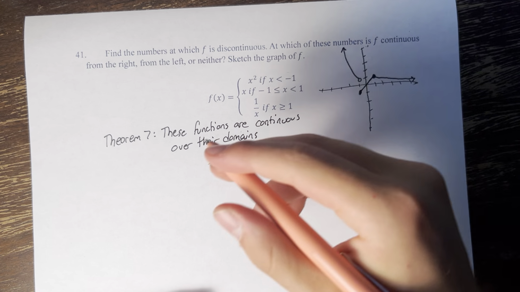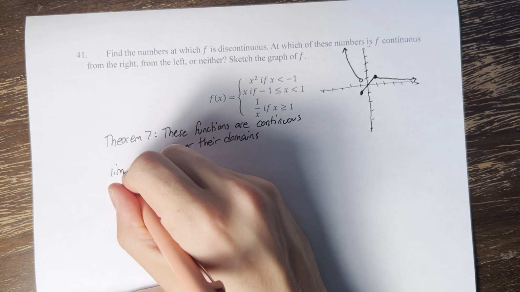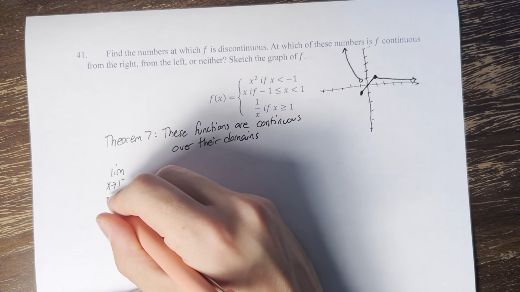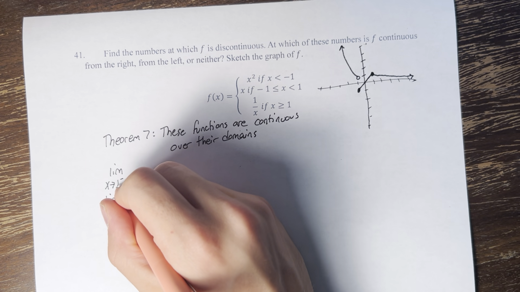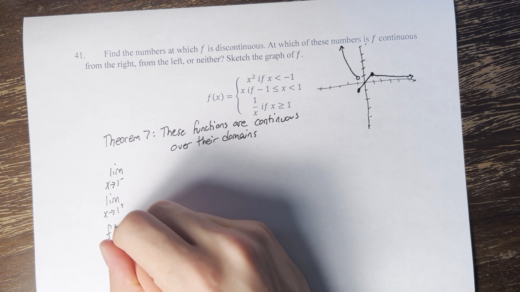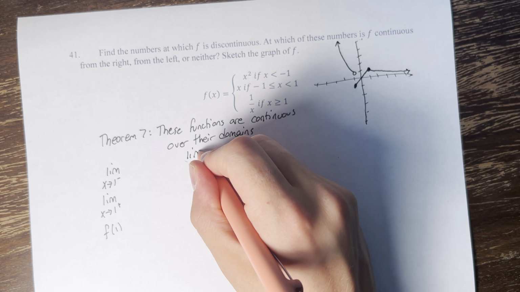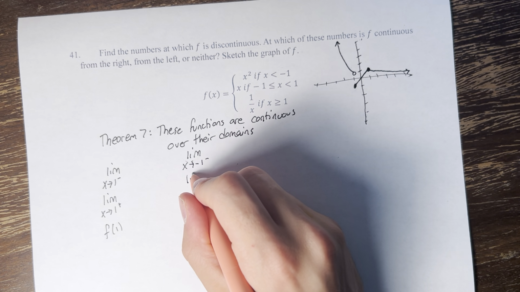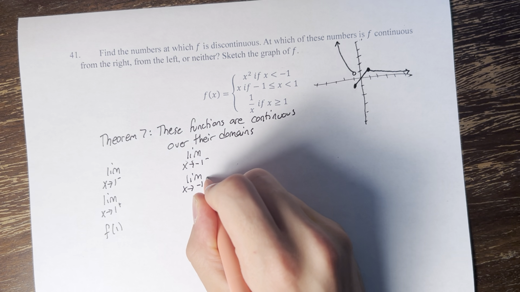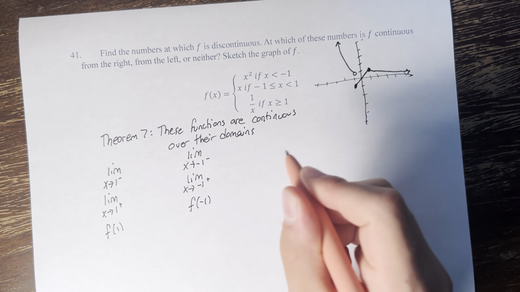So at 1, we have to test the limit as x approaches 1 from the left, the limit as x approaches 1 from the right, and f of 1. And then we also have to test it for -1: approaching -1 from the left, the limit as x approaches -1 from the right, and f of -1.